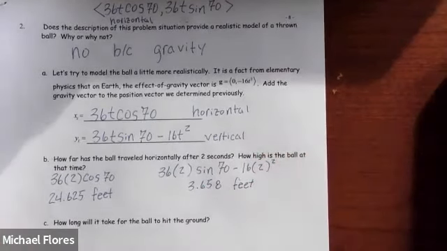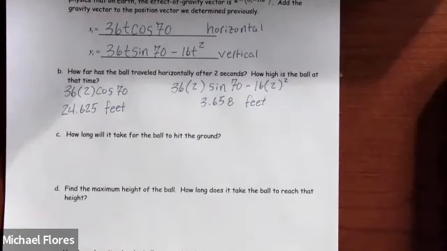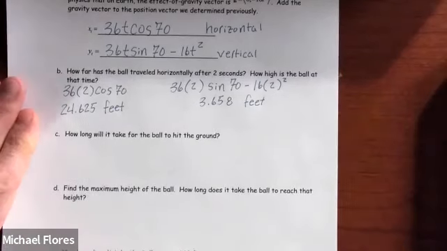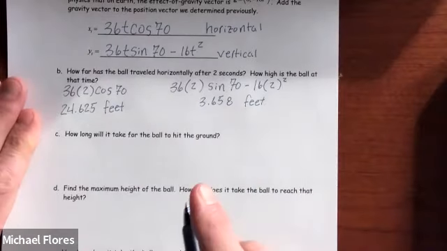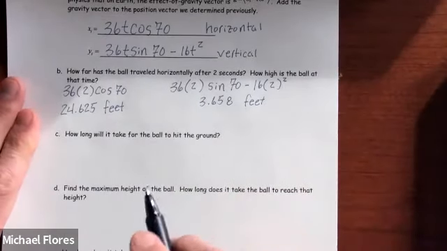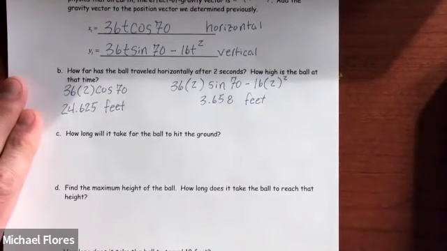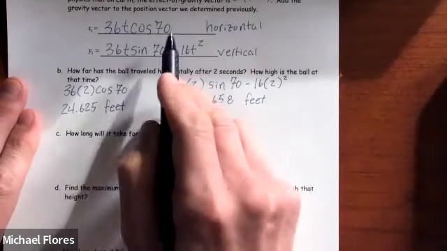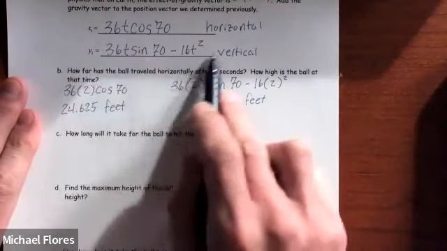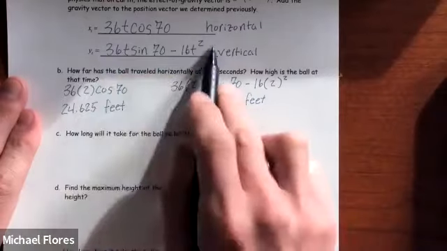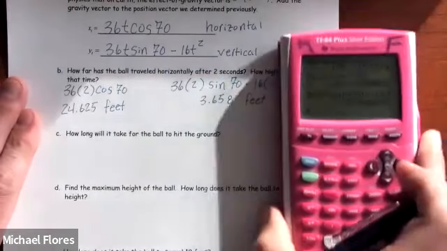So at 2 seconds, it is 3.658 feet above the ground. How long does it take for the ball to hit the ground? We're going to want to use the vertical equation here, but here's what you would need to do if we were solving this on paper. You would need to set your equation equal to 0 and solve, because 0 represents the ground. But what we're going to do is use our graphing calculator, and plug this into a graph. It's going to make it a lot easier.